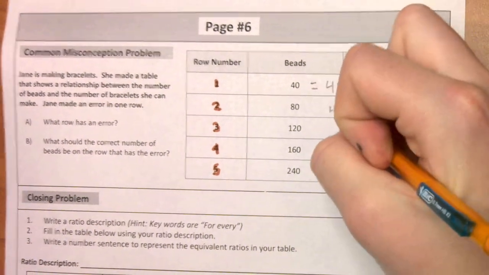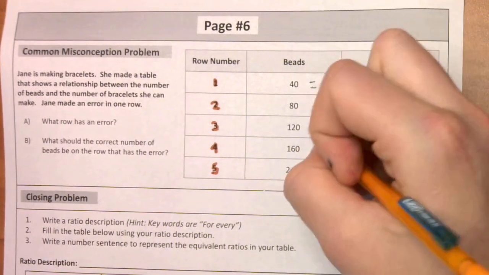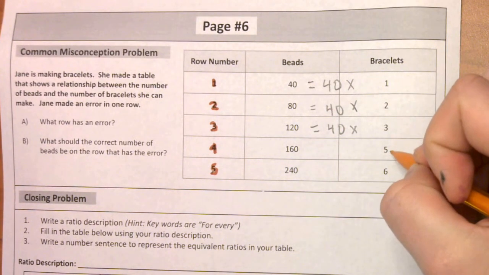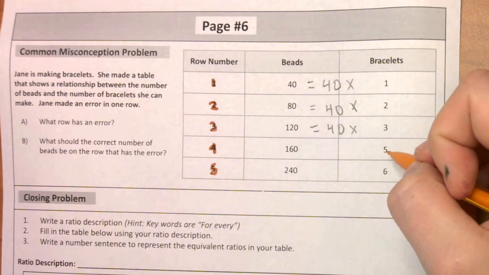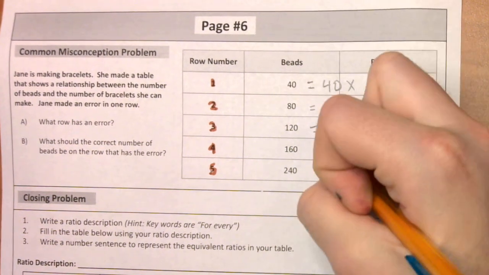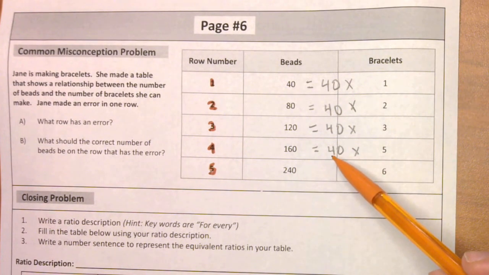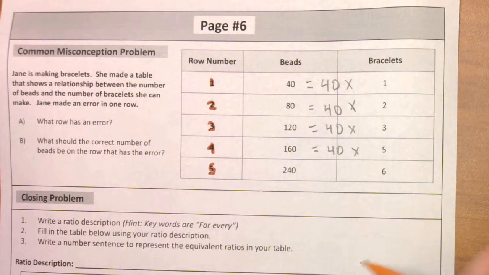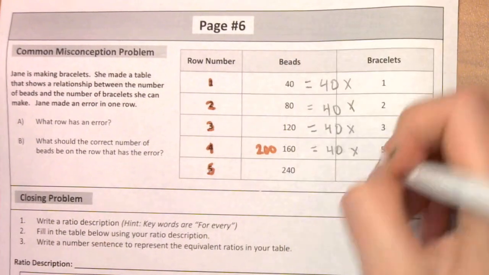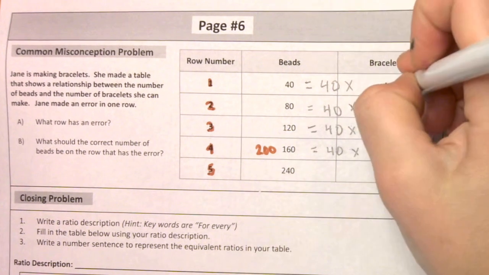Well, I know 2 times 40 is 80. 3 times 40 is 120. Okay, you would think 4 would come next, but remember that it doesn't have to go in order in ratio tables, so don't let that trick you. Is 5 times 40 160? Well, I know 5 times 4 is 20. So 5 times 40 is 200, not 160. Okay, so this row is not correct so far, and these rows are.